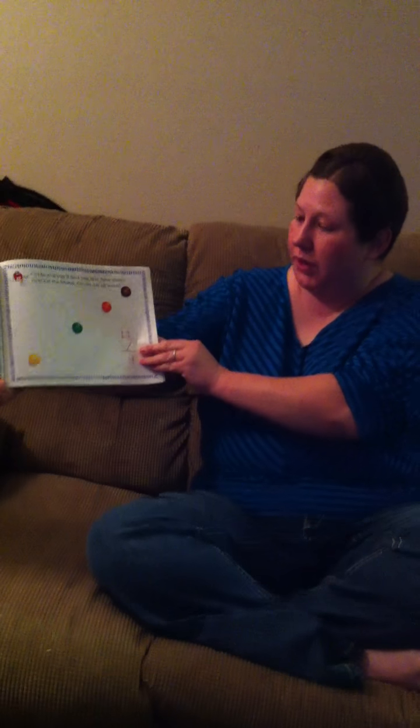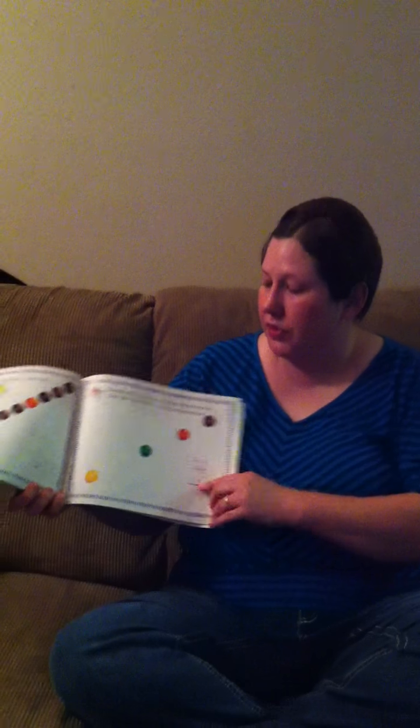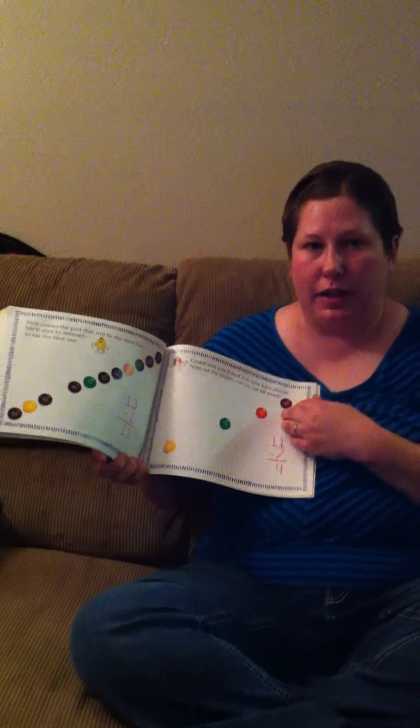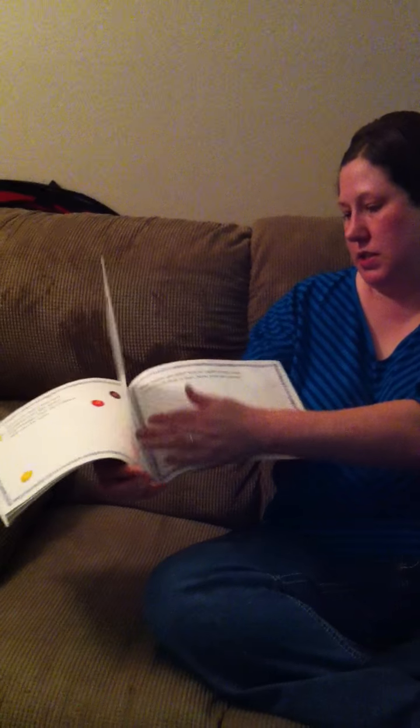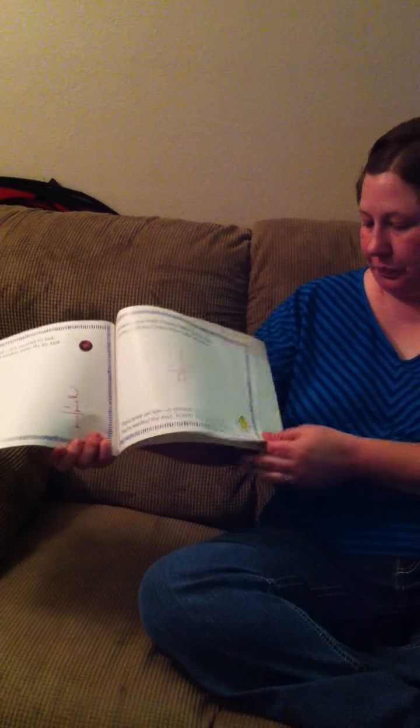And then they eat all the brown ones, and I'll encourage them to count the brown ones before they eat them. Count them all to see how many they have, and then count how many brown ones they have, and then count how many they have left over. And we'll do that until we have 0. And that would be the end of the book.